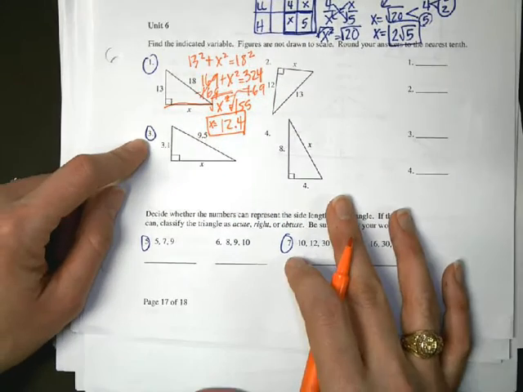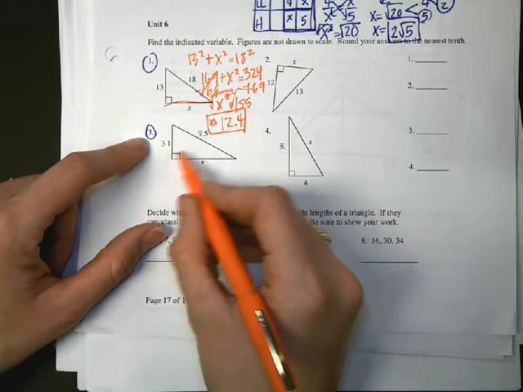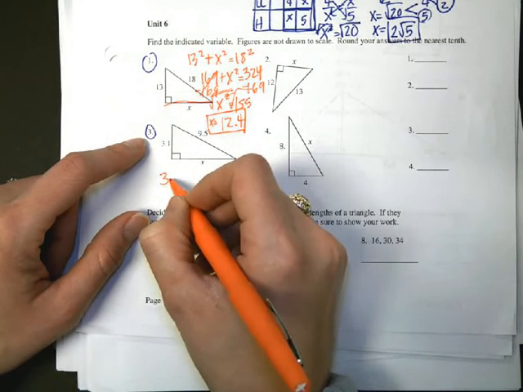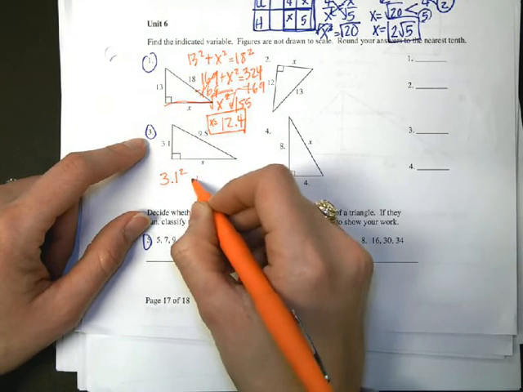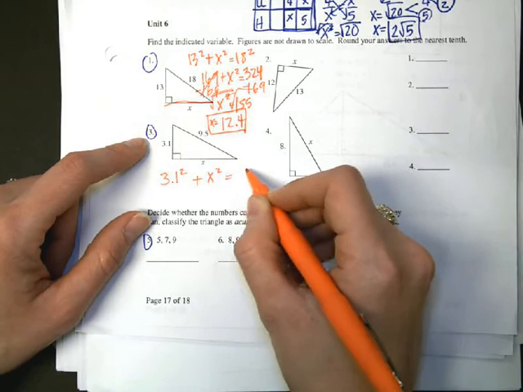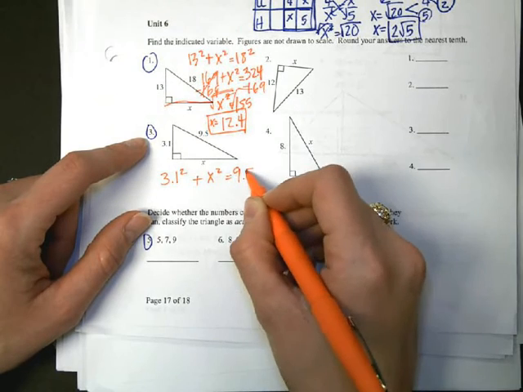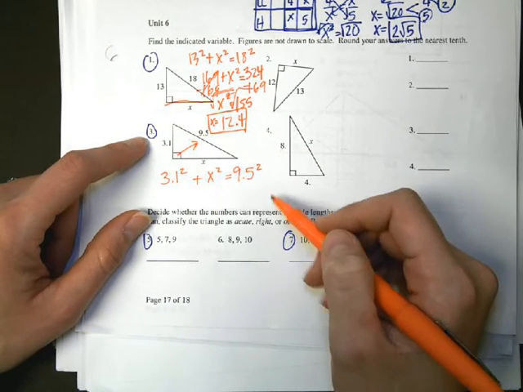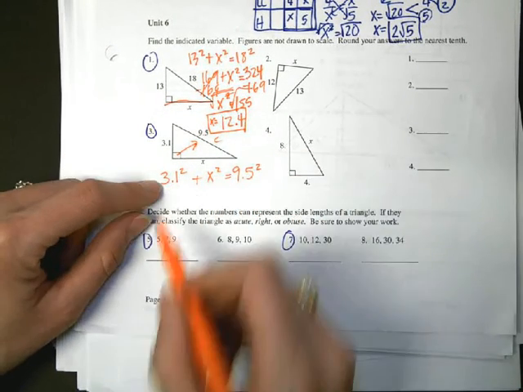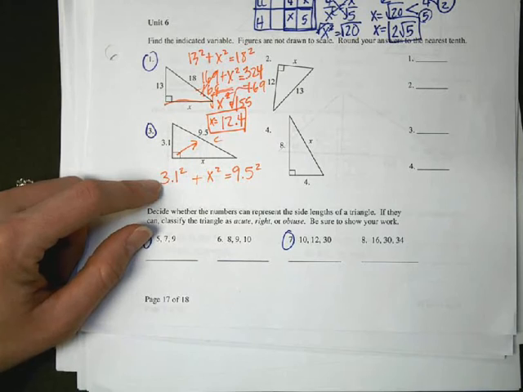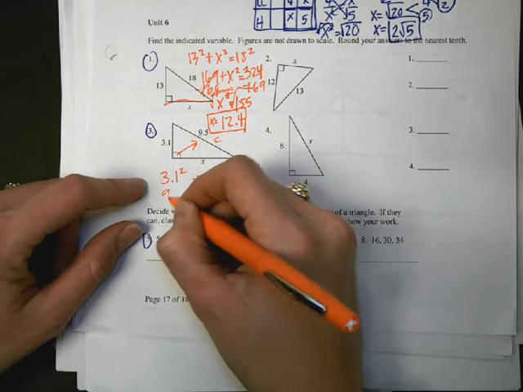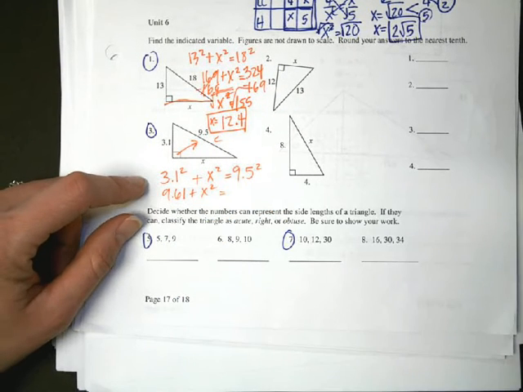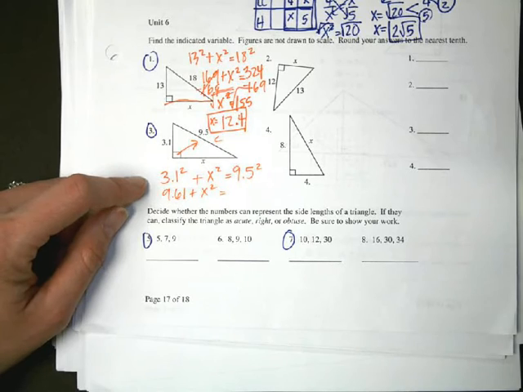For number 3, same thing. When you have two sides of a right triangle and you're solving for the third, you want to take a squared plus b squared equal to c squared. How do you know which one is the c squared? You go directly across from that right angle. That'll always be c. So 3.1 squared is 9.61 plus your x squared equals, then 9.5 squared is 90.25.